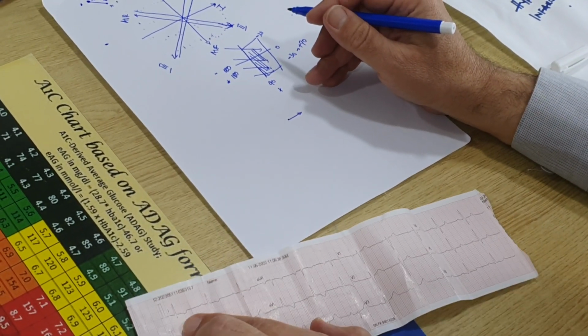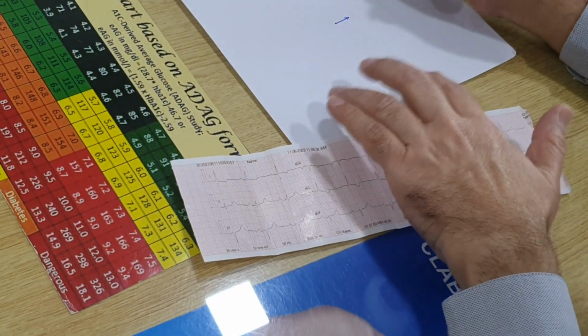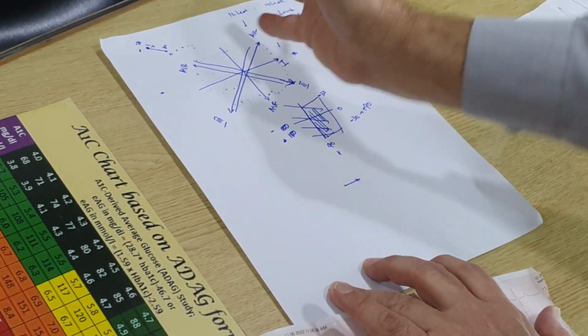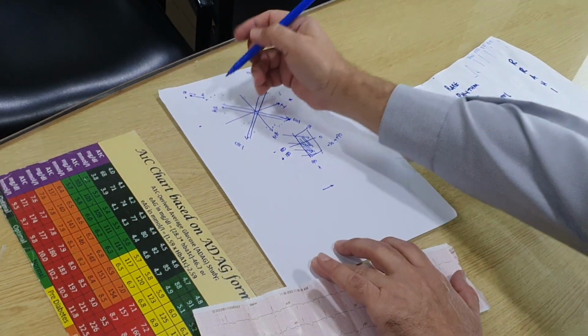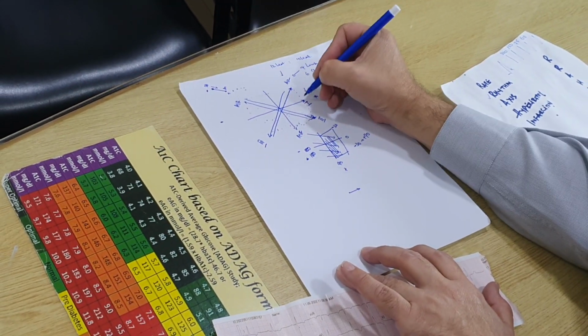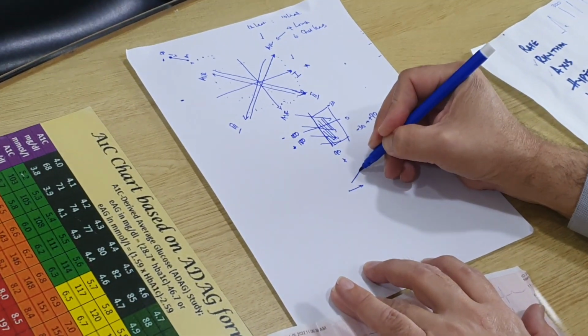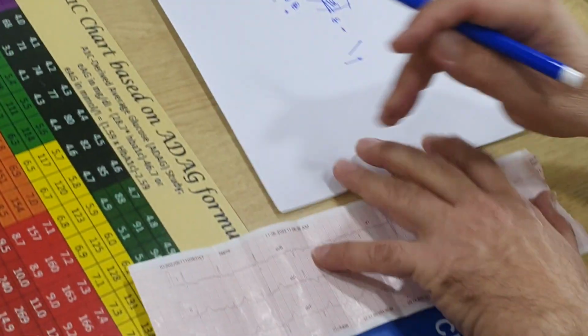But if you can see, you can actually see a blip of the S wave as well. So that means the S wave is a negative wave. So the axis is towards the right side because all this is negative. So it's not exactly here. So the axis is probably a bit like that because you do get an S wave here.